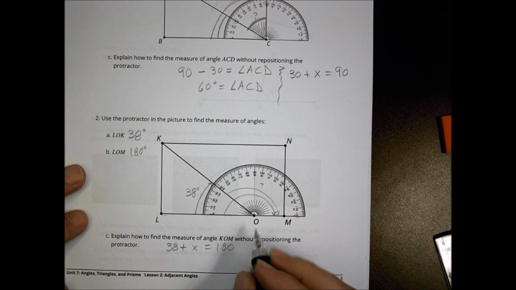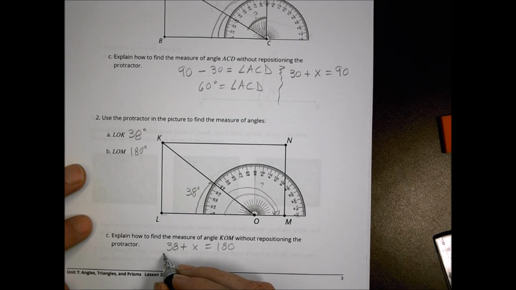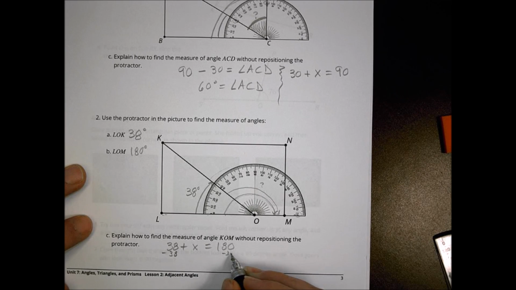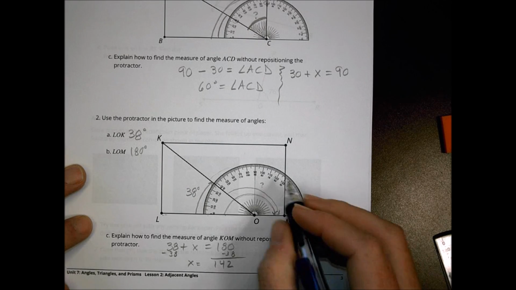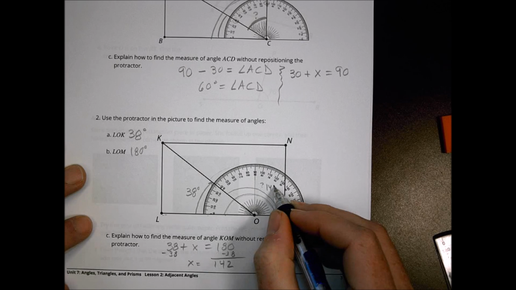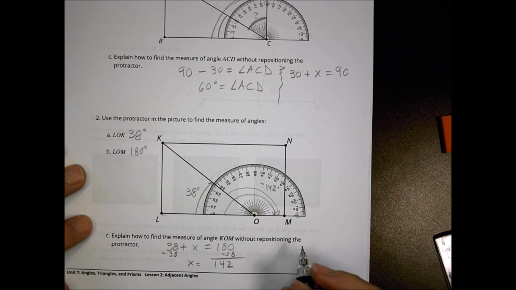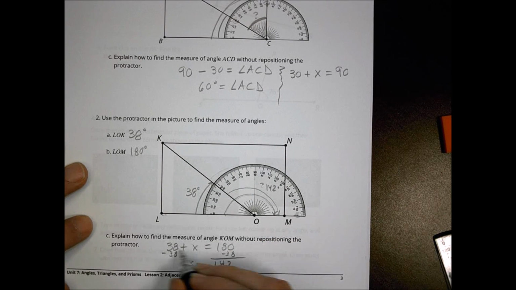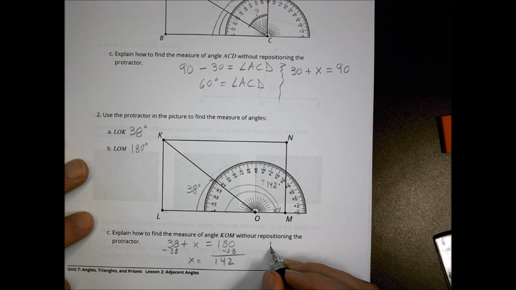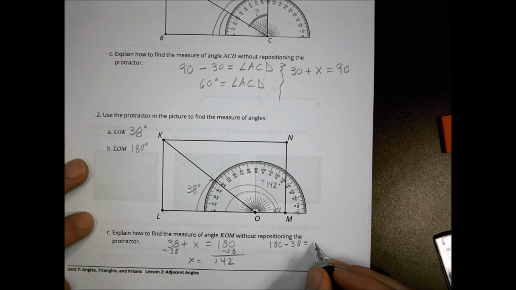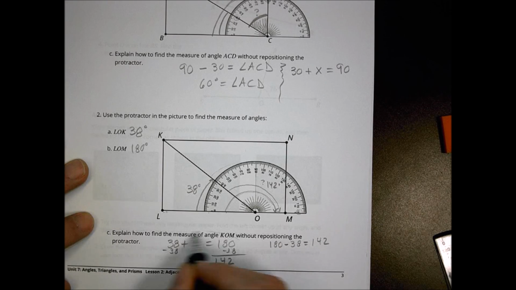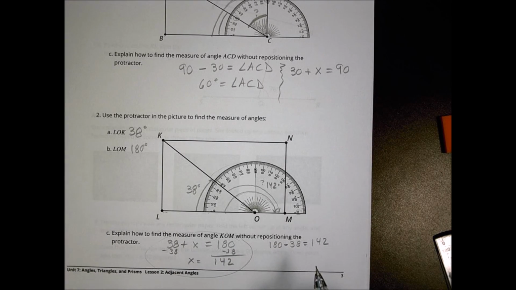I could do it like this, and if I solve for x like this, what would I do? I would subtract 38 to solve for x, and 180 minus 38 is 142 degrees. So this little question mark area is 142 degrees is what's there. So again, I could set it up as 38 plus x equals 180, or I could do 180 minus the 38 that I already know, which is still equal to 142. That's what I did right here, but here I did it with an algebraic equation, not just a number there.